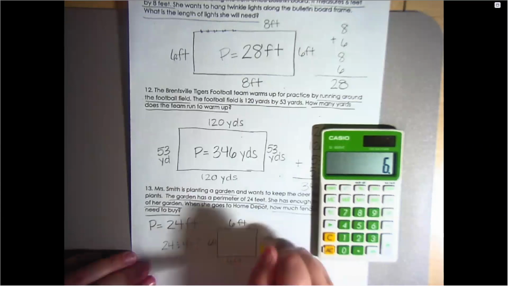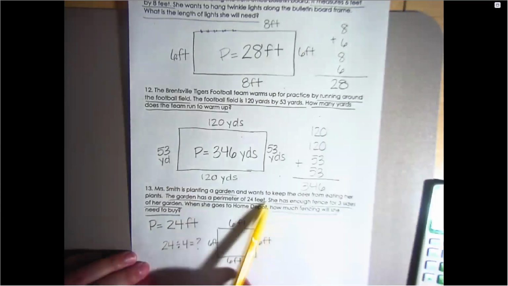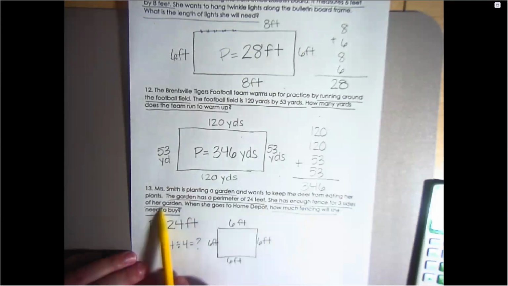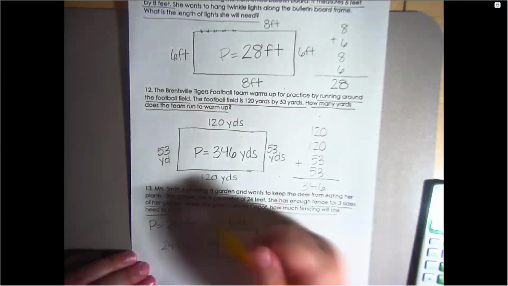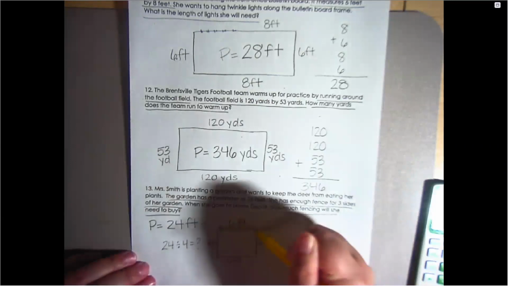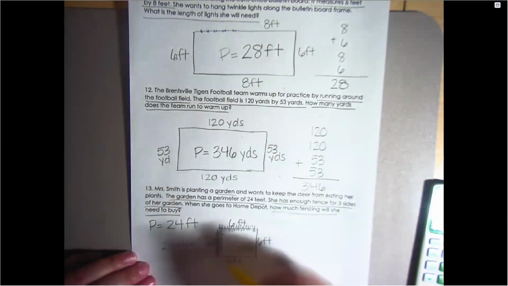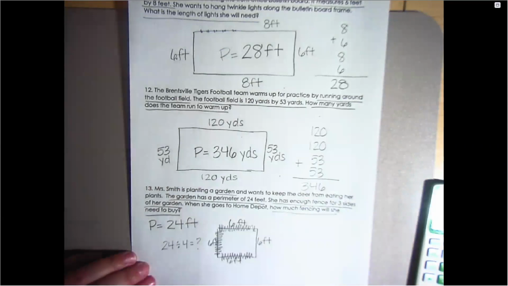Now I'm going to keep reading. It says she has enough fence for 3 sides of her garden. So that means that I have enough fence for one side of my garden, another side of my garden, and another side of my garden. So when I go to Home Depot, how much fencing do I need to buy to complete my garden?